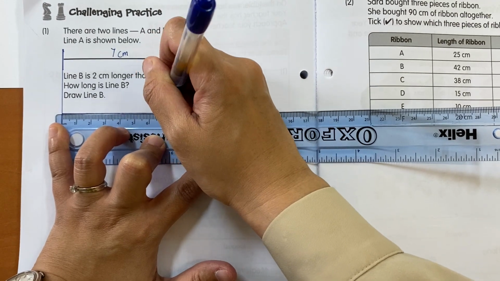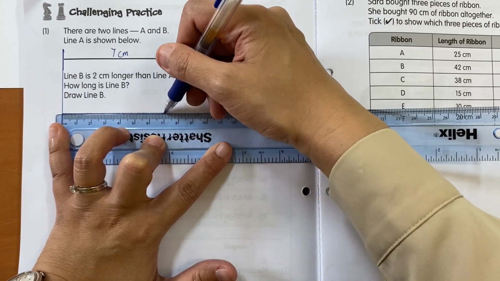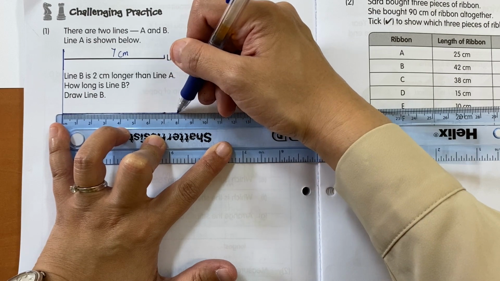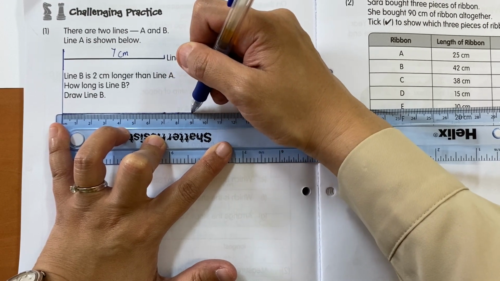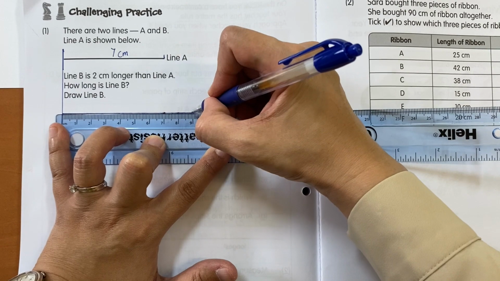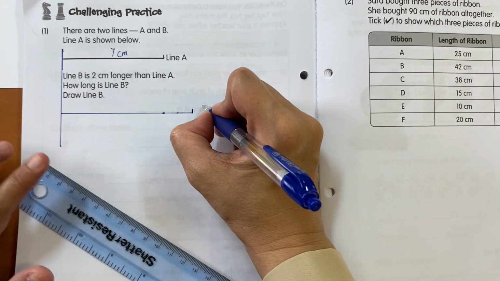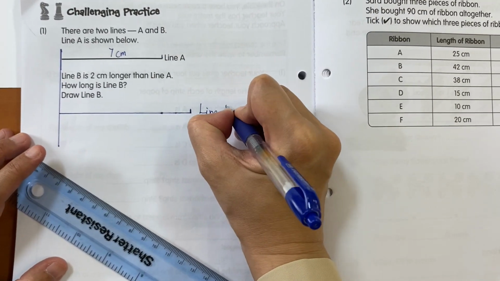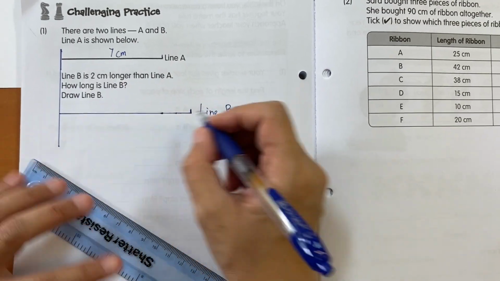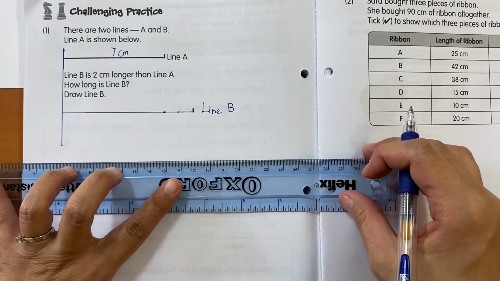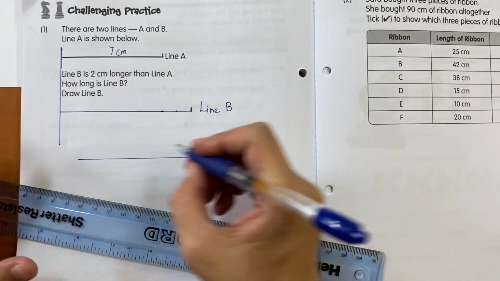Line B is 2 cm longer, so add 2 more centimeters. That's 1 and 2. So this is my line B. Just write down line B on a separate line.